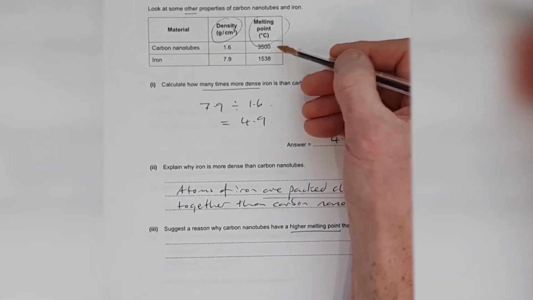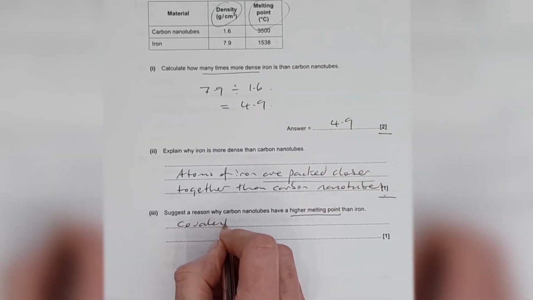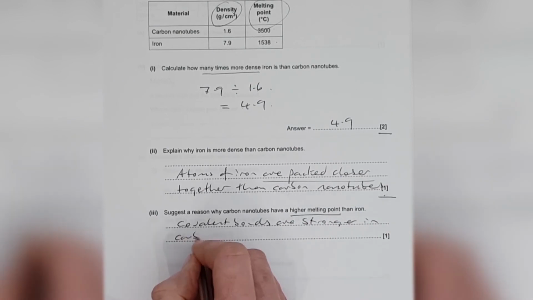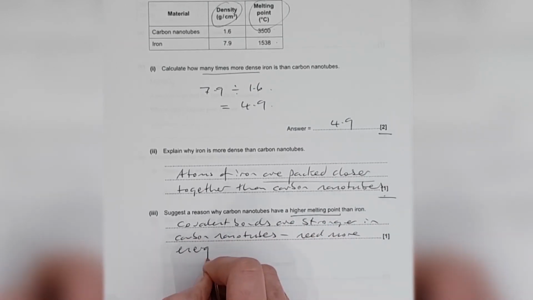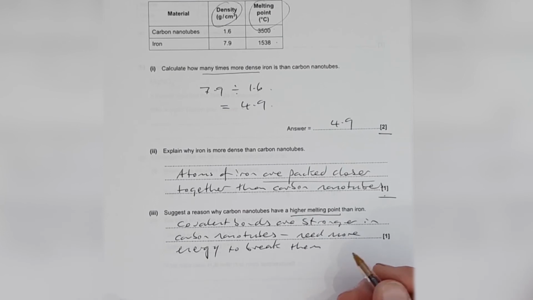In carbon nanotubes, there are really strong covalent bonds. You have to break some of these bonds if you want to turn it into a liquid. Because the bonds are so strong, it takes a lot of energy to break those bonds.